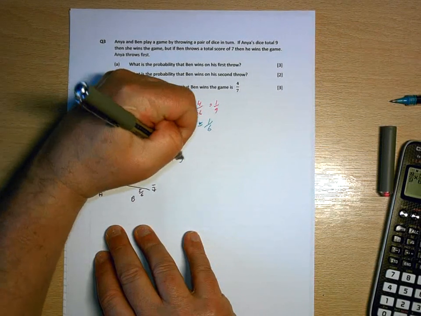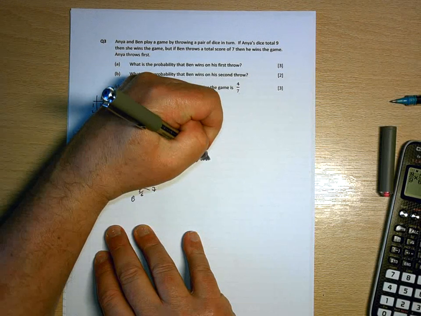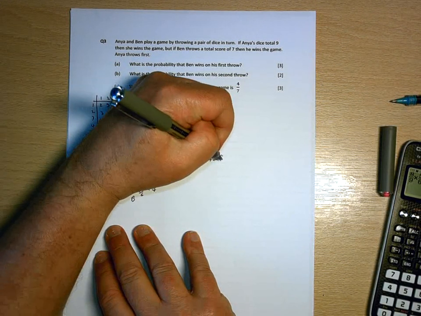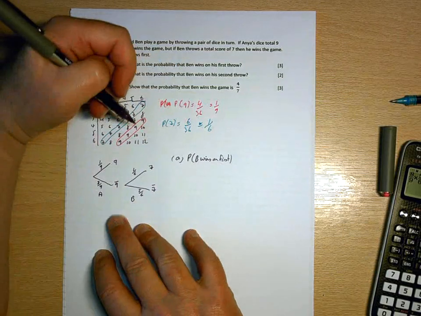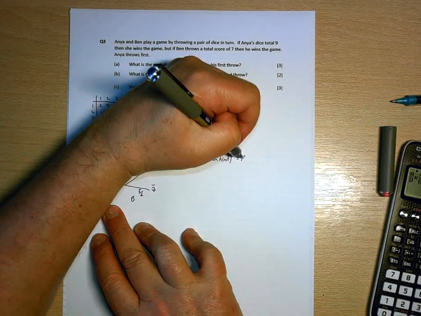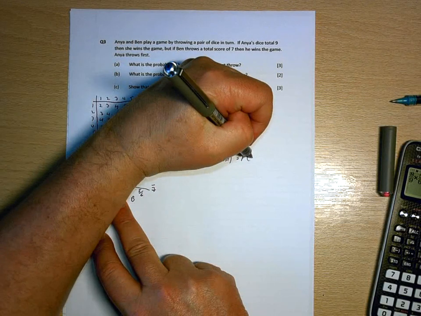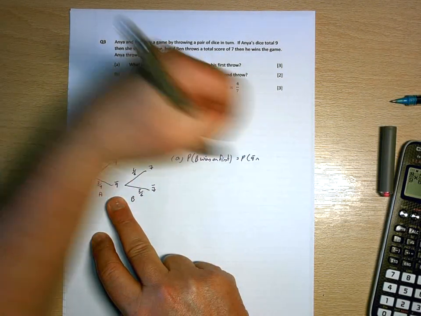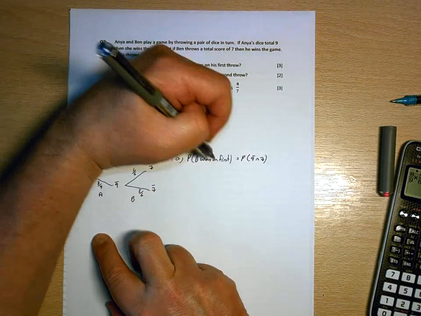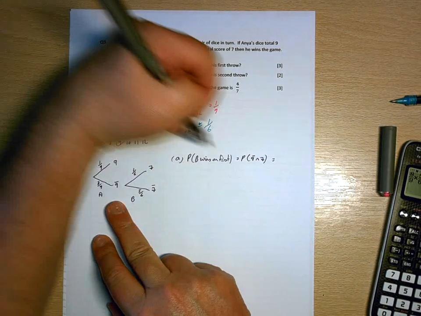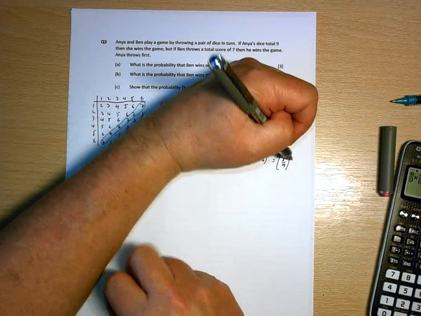So for Ben to win on first, it's going to be the probability of it not being a 9 and the probability of it being a 7, which will be 8/9 times 1/6.